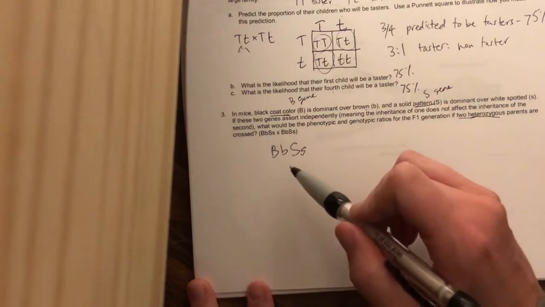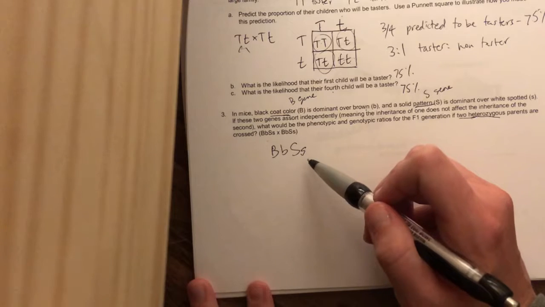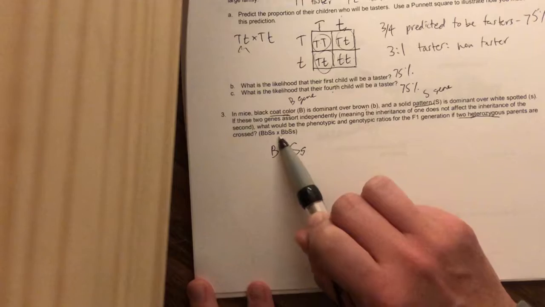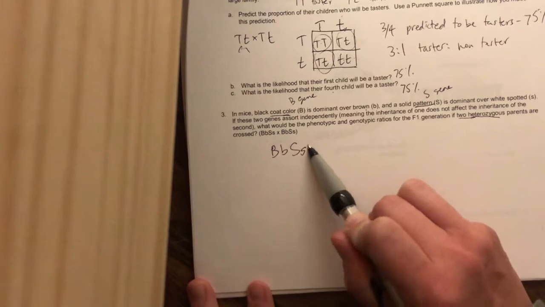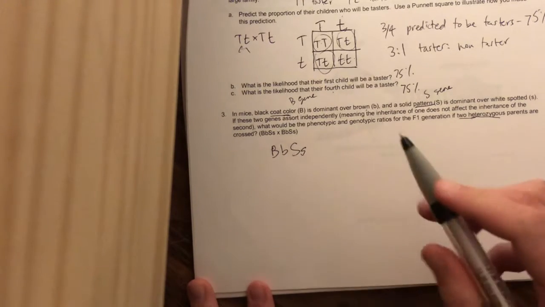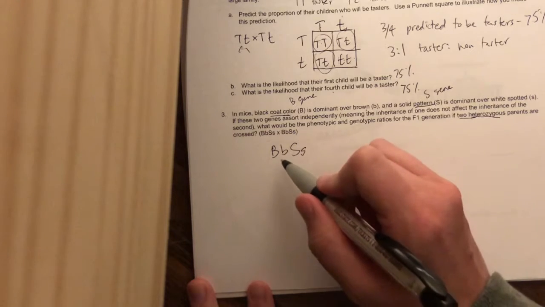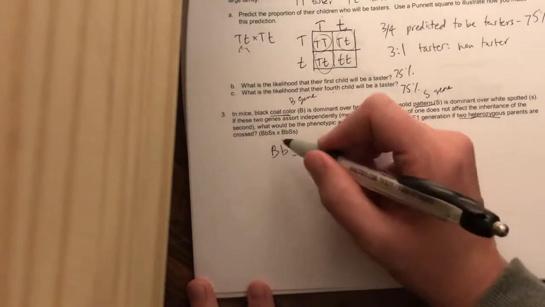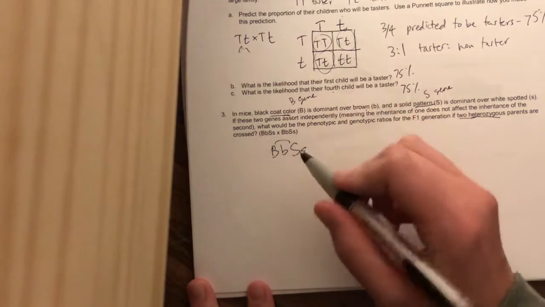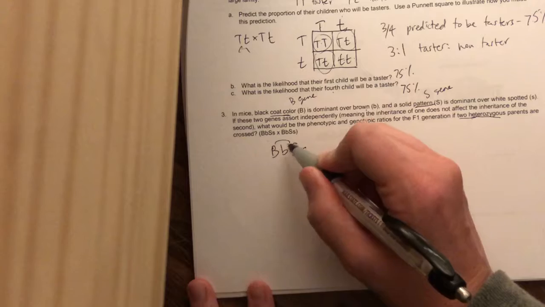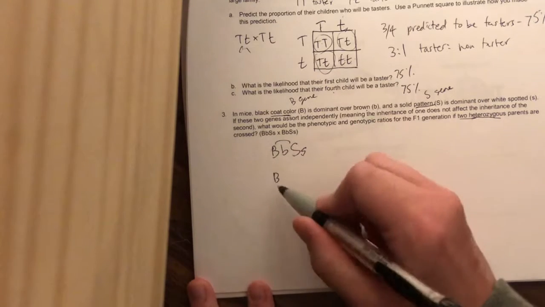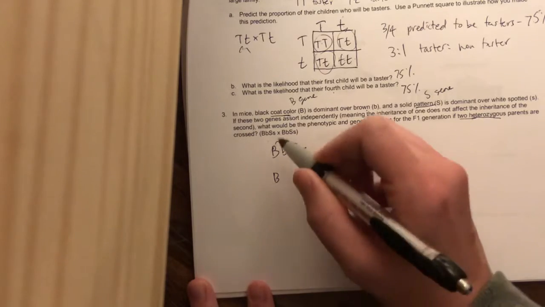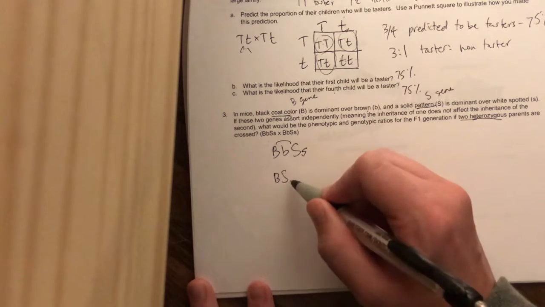So we know that when this parent is going to make a sperm or an egg, it's got to have one allele for the B gene, and it also has to have one allele for the S gene. So what we do is we think, how many possible combinations of B and S can we make? From this one parent, we can make a gamete that is the dominant allele for the B gene and the dominant allele for the S gene.